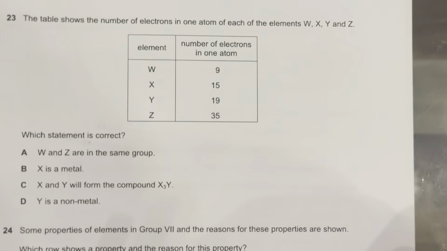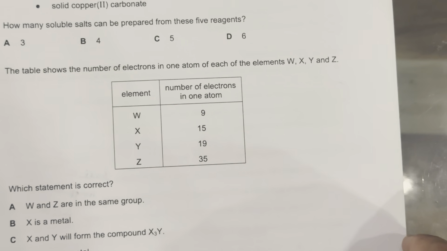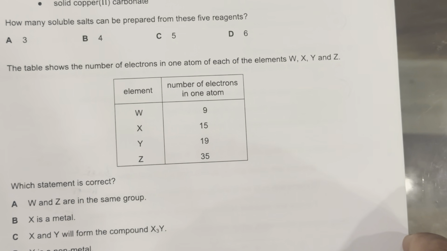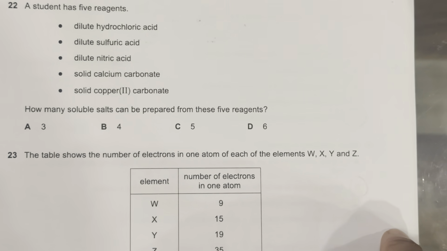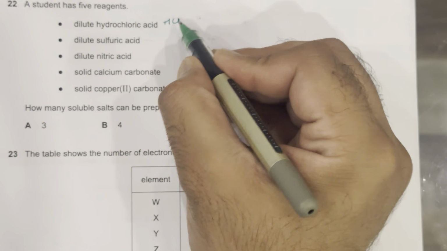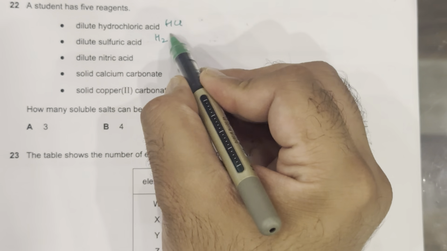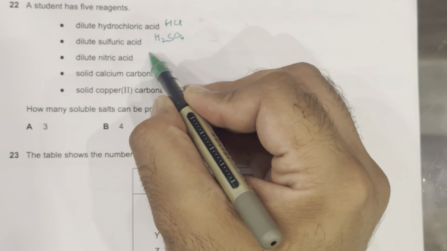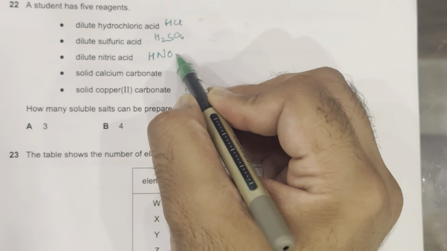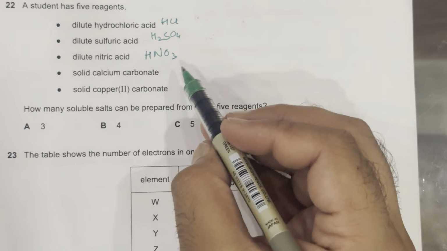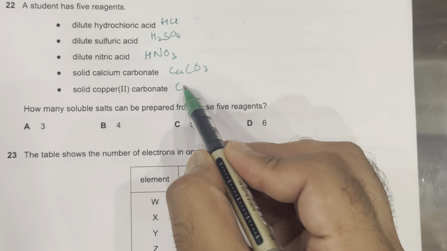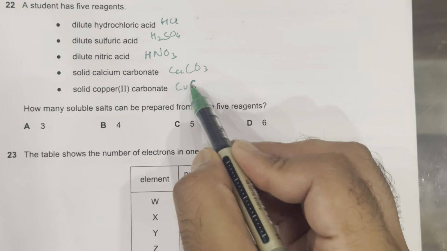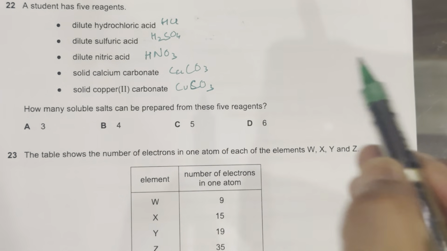Question number 22: a student has 5 reagents: dilute hydrochloric acid, HCl, sulfuric acid, H2SO4, nitric acid, HNO3, solid calcium carbonate, CaCO3, and solid copper carbonate, CuCO3.